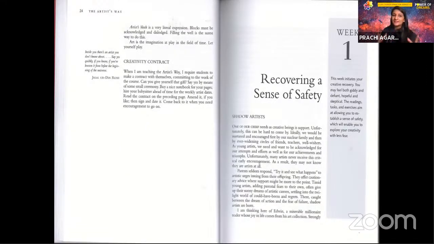Artist block is a very literal expression. Blocks must be acknowledged and dislodged. Filling the well is the surest way to do this. Art is imagination at play in the field of time. Let yourself play. I'm going to repeat: art is the imagination at play in the field of time. Isn't that so deep and beautiful? Let yourself play. So Jalaluddin Rumi says, inside you there's an artist you don't know about. Say yes quickly if you've known it from the beginning of the universe.